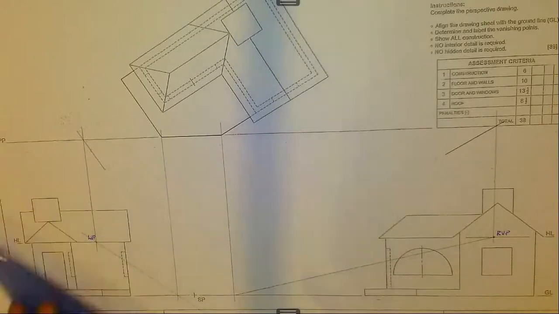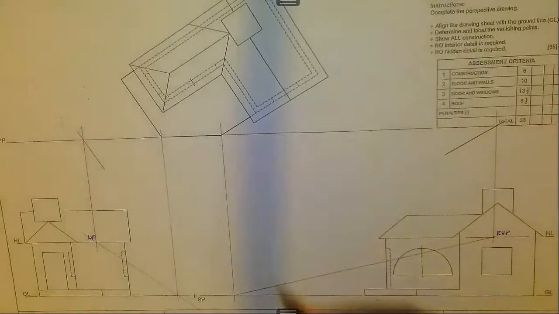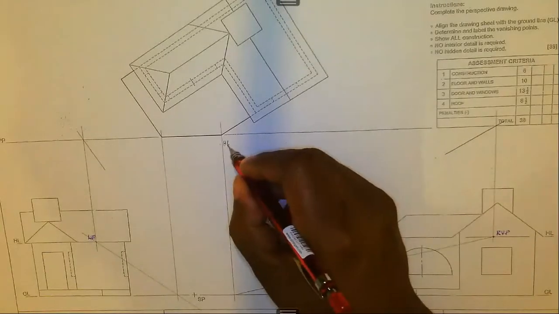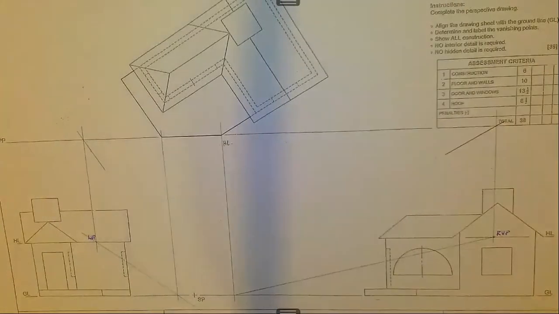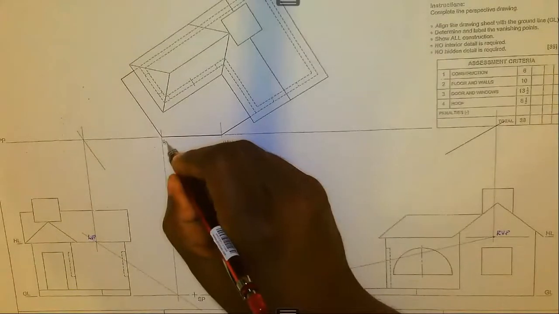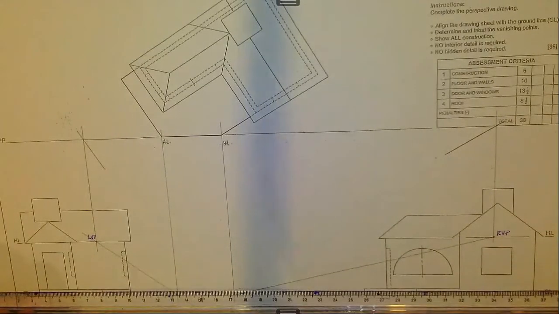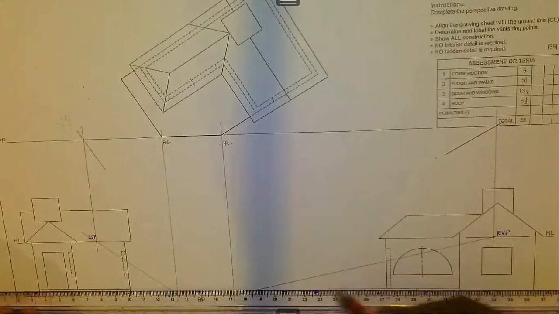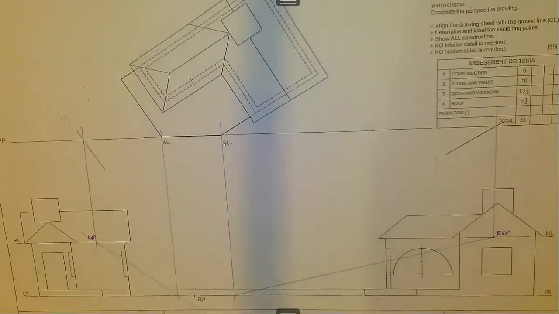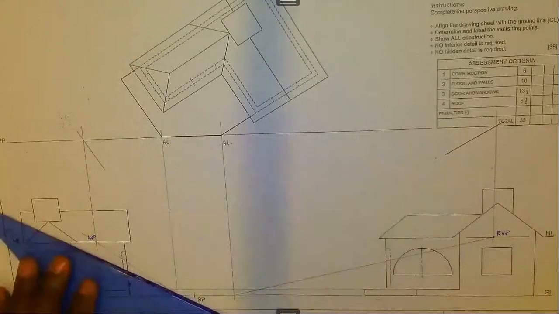Like that. So this one can be referred to as a height line. It's a line of reference with regards to the heights. The same applies with this one. It is also our height line. Once you have that, you can also take this height from the views, you project it like that to the two vanishing points.